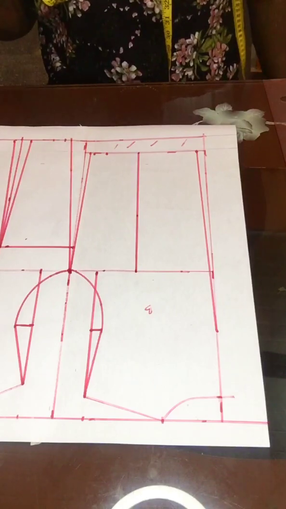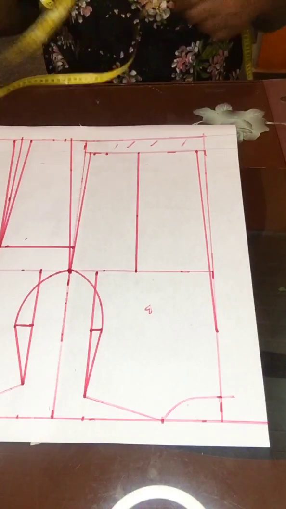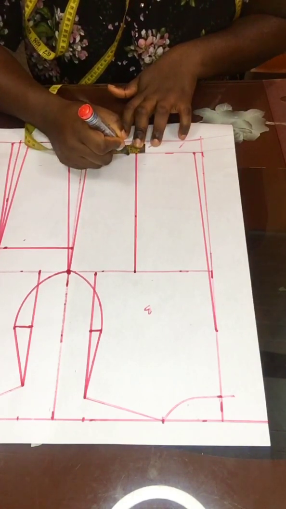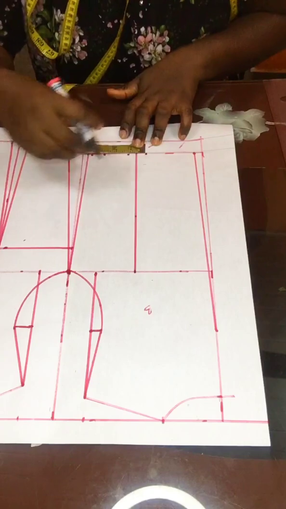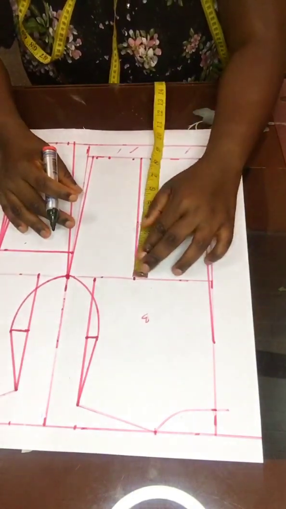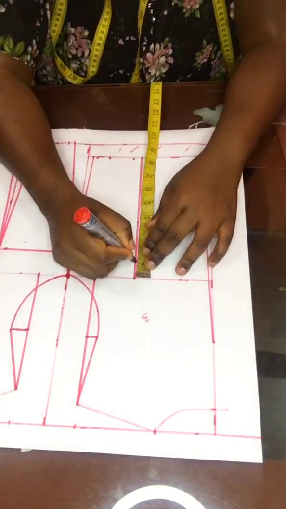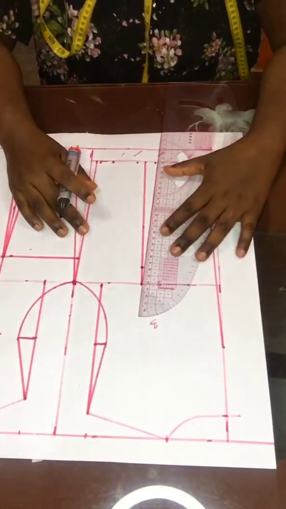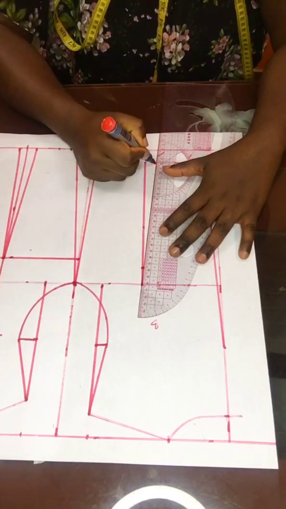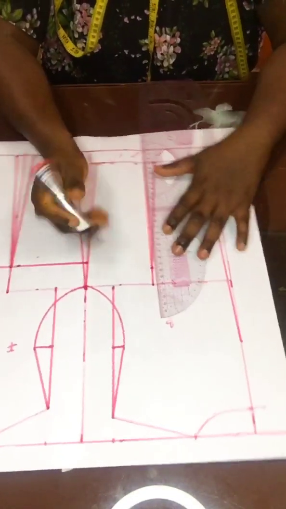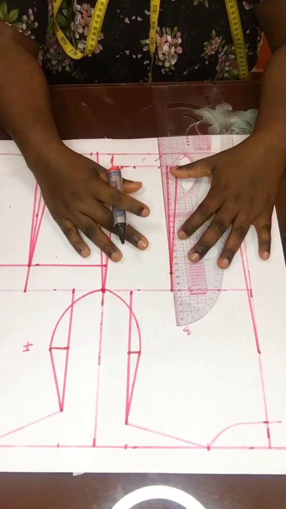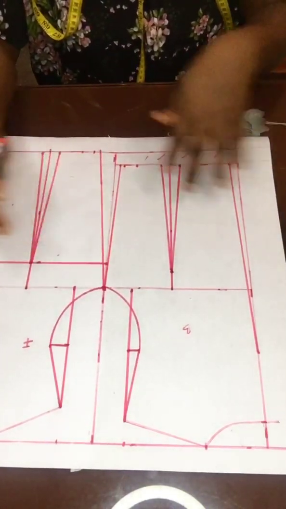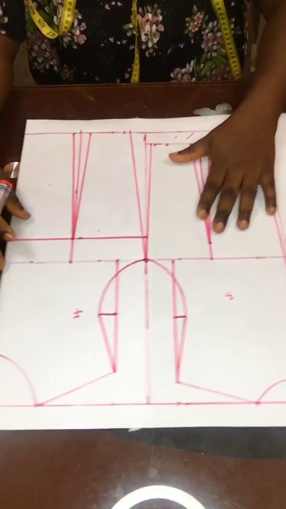Having done that, the next thing we are going to do is to open up our dart with that 1 inch we added as well. We'll take ½ inch here and ½ inch here. Then we'll move over to the chest and measure 1 inch down from that chest point, and then connect our dart to that point. Having done that, our back bodice is ready.